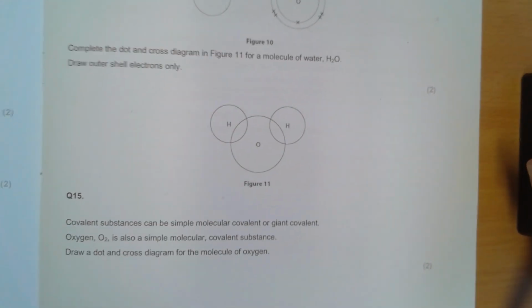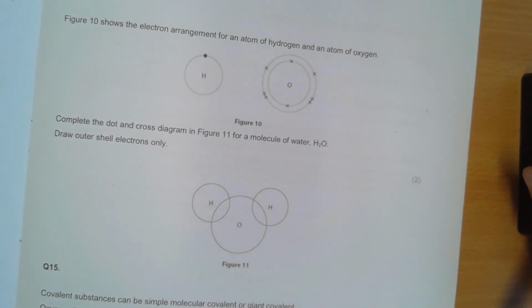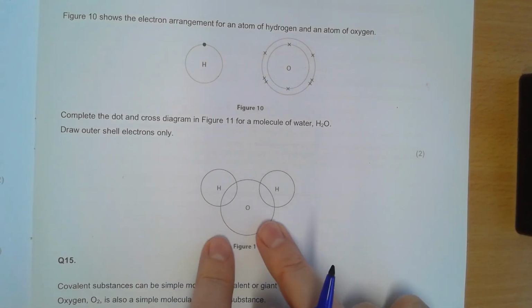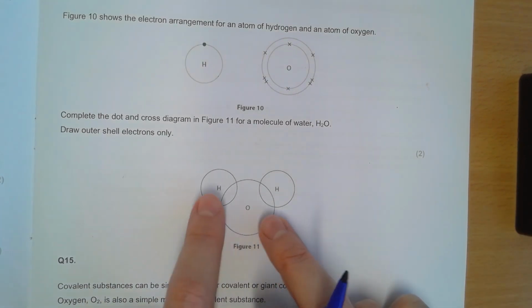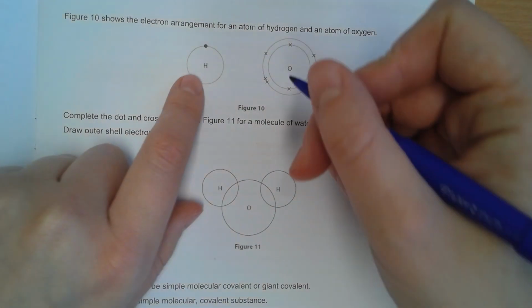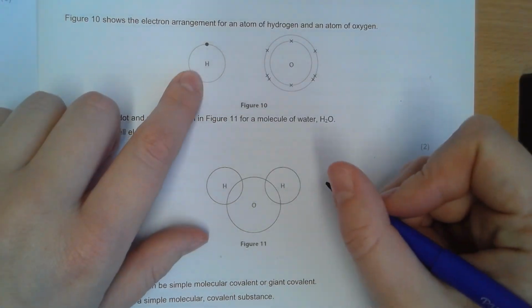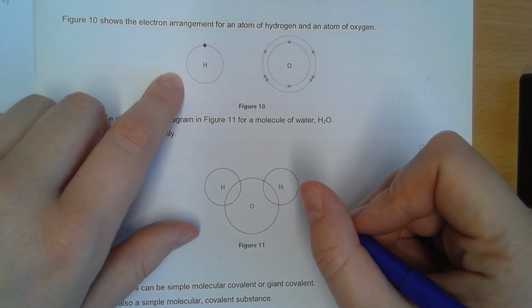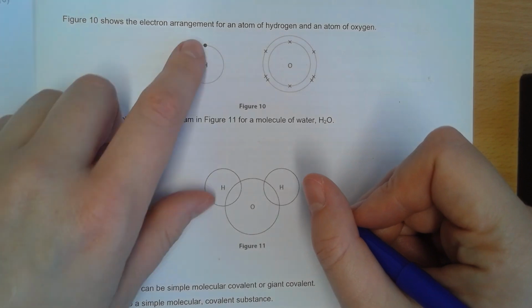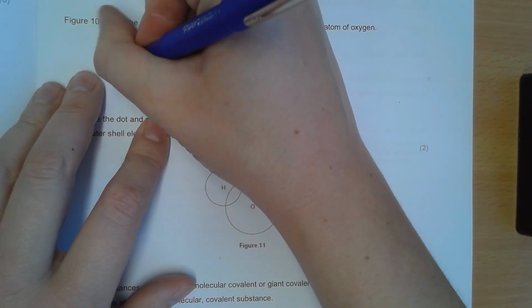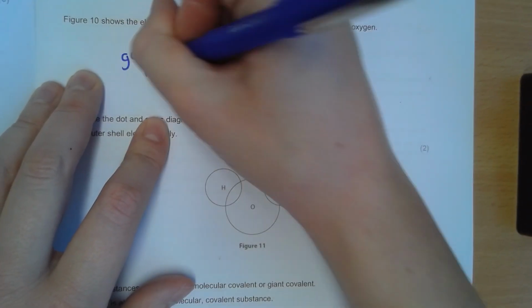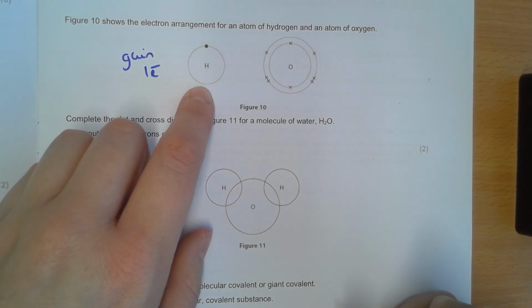The next few questions are just about dot and cross diagrams. Okay, so they want you to draw one for water. They've drawn out the circles for you. Oxygen goes in the middle, hydrogen on either side. So hydrogen's outer shell is the first shell. The first shell can only hold 2 electrons. Hydrogen's got 1, and it wants 1 more. So if hydrogen gains 1 electron, it will have 2 in its outer shell.